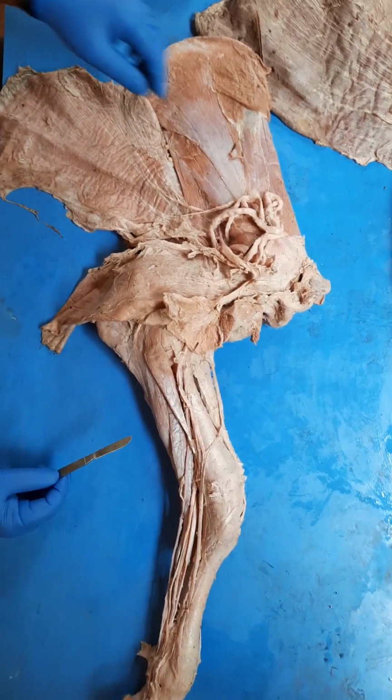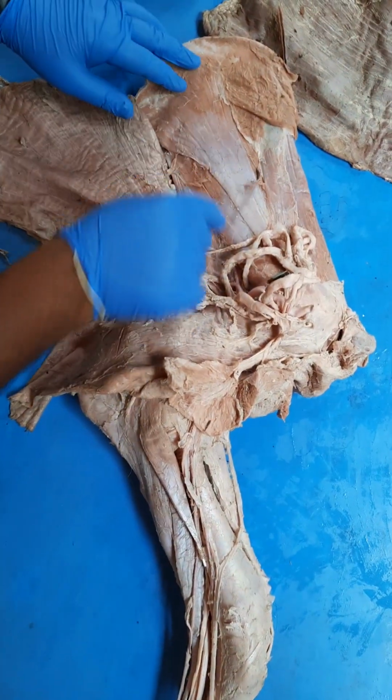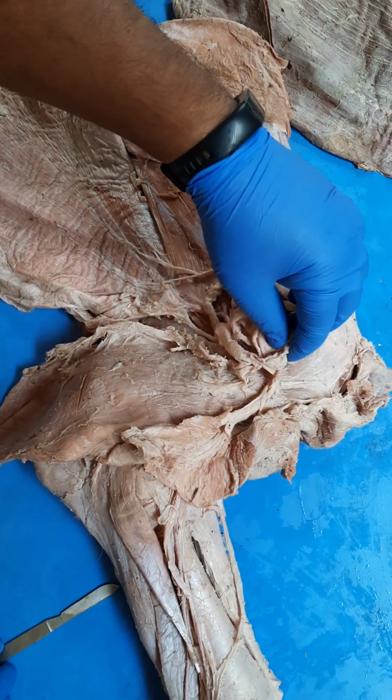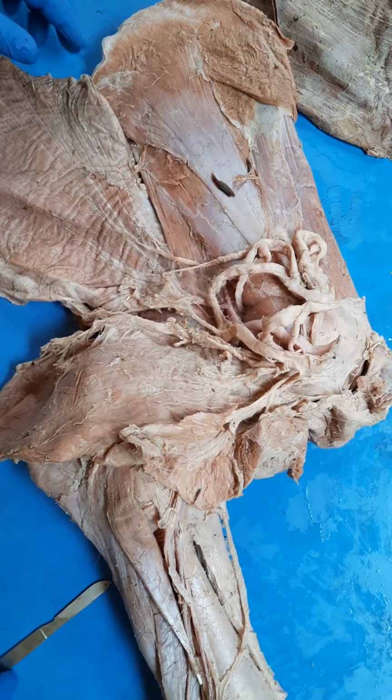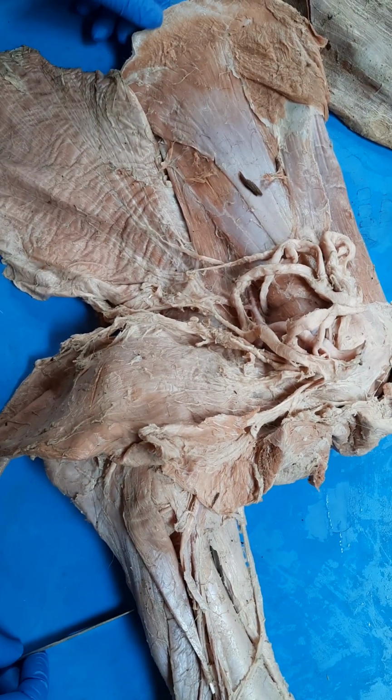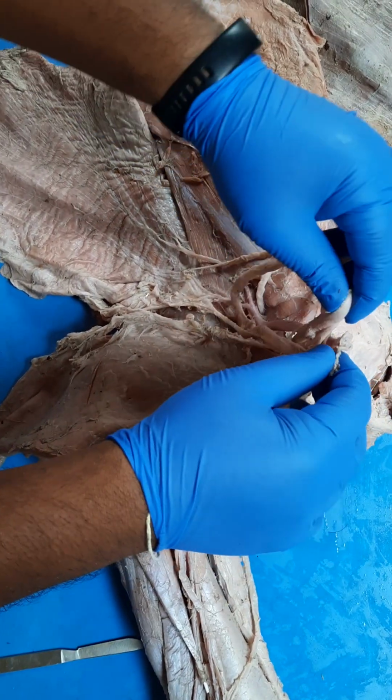Okay, in this video, we'll discuss nerve supply to the forelimb. As we all know, nerve supply to the forelimb is by the brachial plexus, which is formed by the fusion of ventral primary branches of C6, C7, C8, T1, and T2. Here, you can see the bundle of nerve fibers here.